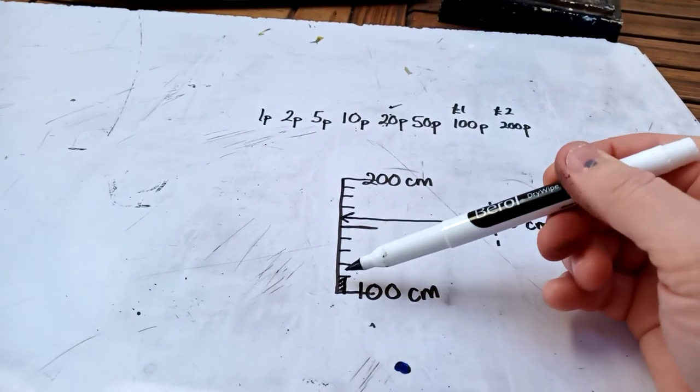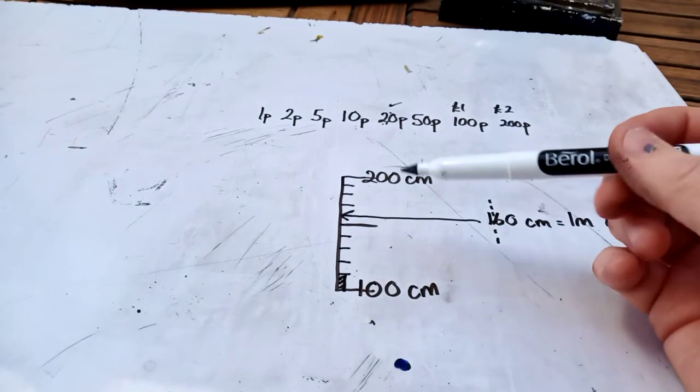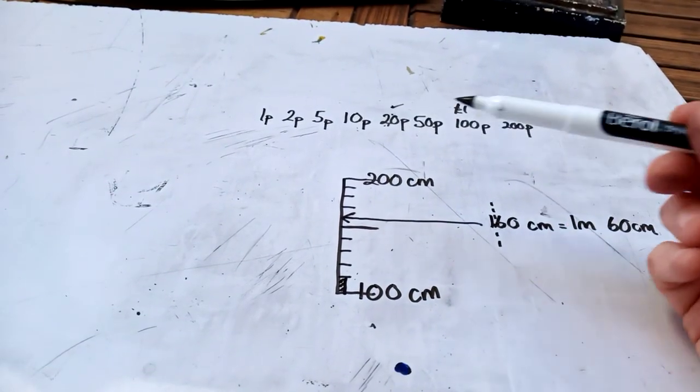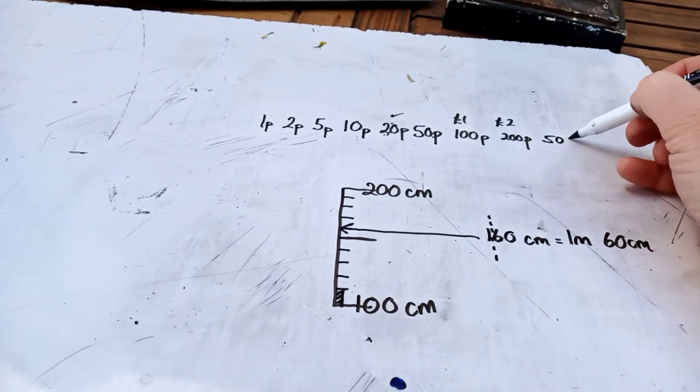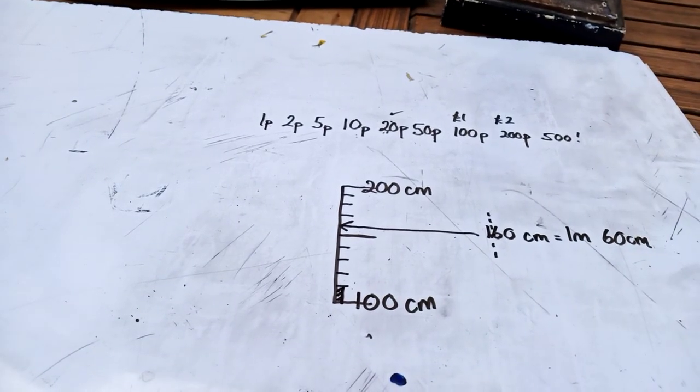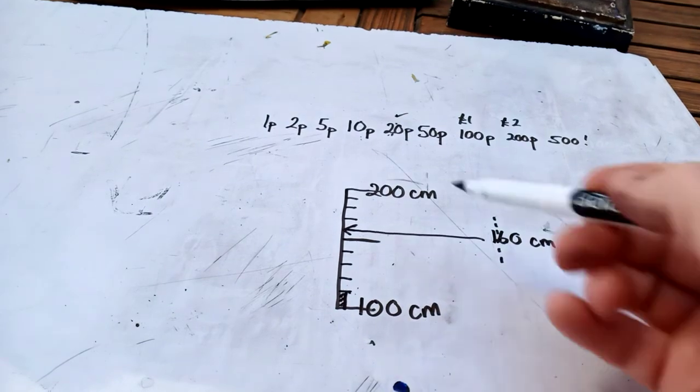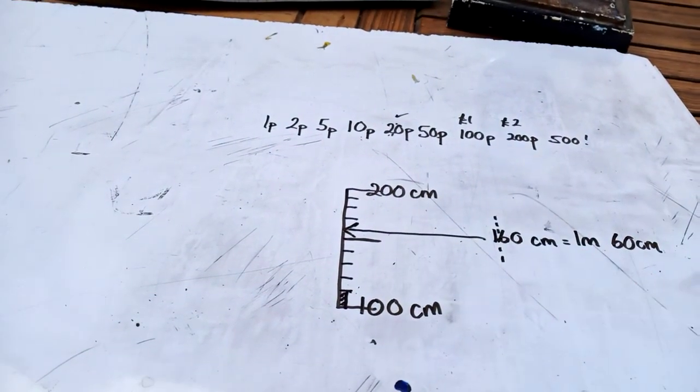So I'm going to send you some of these funny number lines, but I'm going to play with the intervals. They're not always going to go up in 10s. They might go up in 5s. They might go up in 20s. They might go up in 100s. They might go up in 500s. So watch out. Your job is to work out what they are and tell me what the arrow is pointing to.